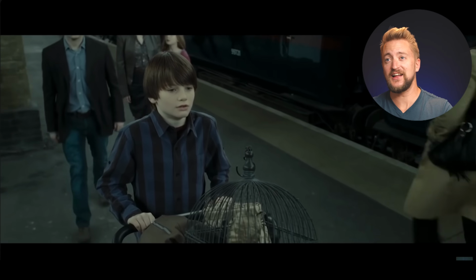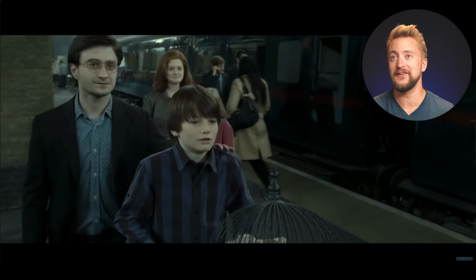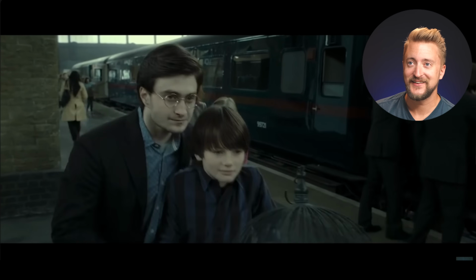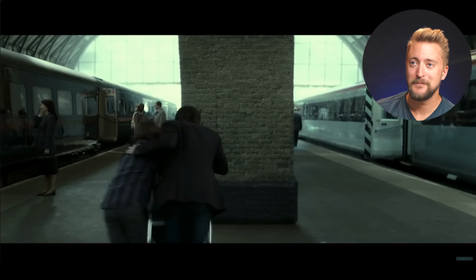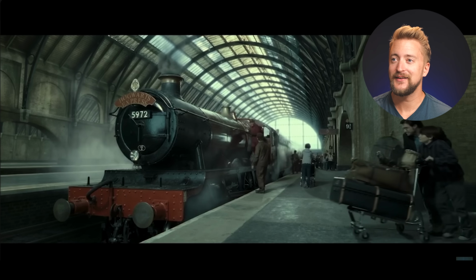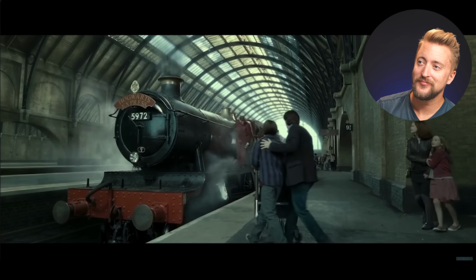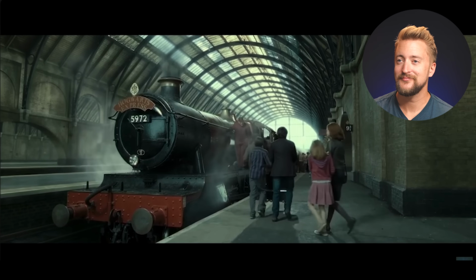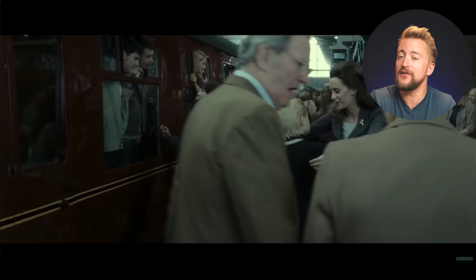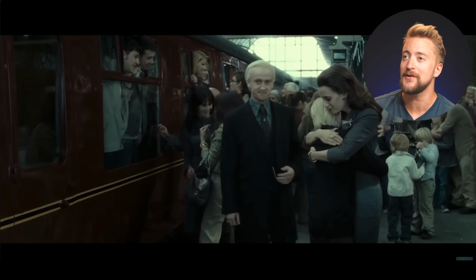And there's our Celeste, that childlike wonder as we finally reveal together 19 years later. And we're starting to get that hint, that swell of triumph there as we see the Hogwarts Express for the first time.